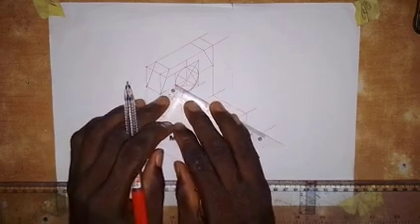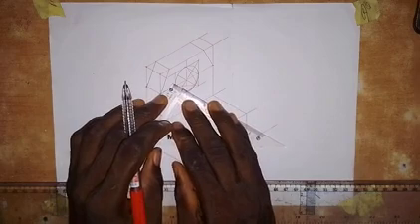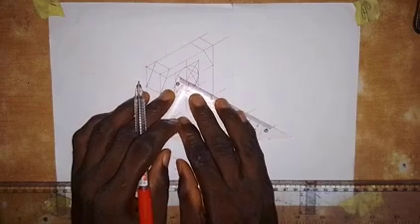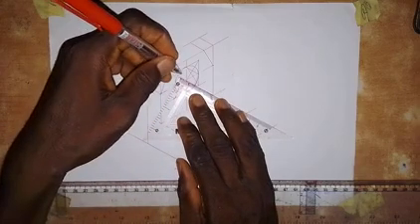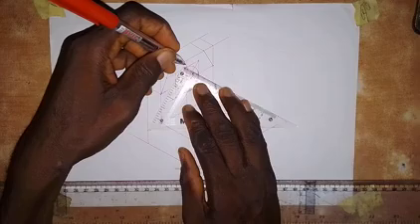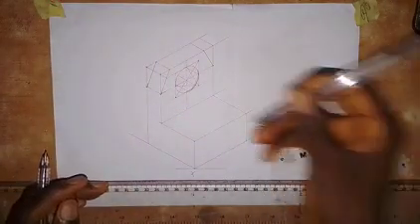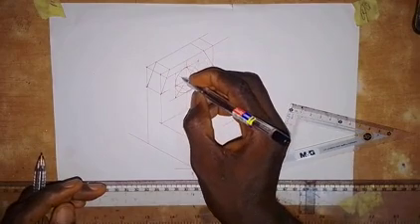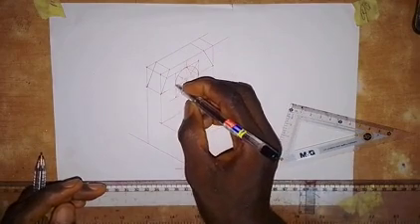The thickness here is 15. So let's see. We can't get 15 here, but here I can get 15 on this line. So on this line, this is 15 millimeters. Here also I don't have 15, but we have this point and this point here.